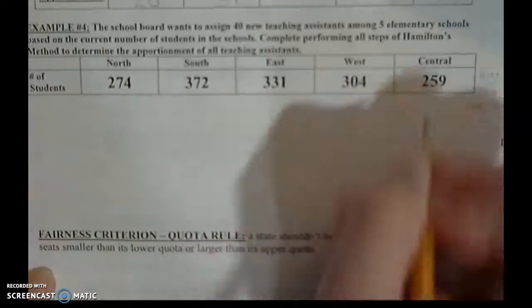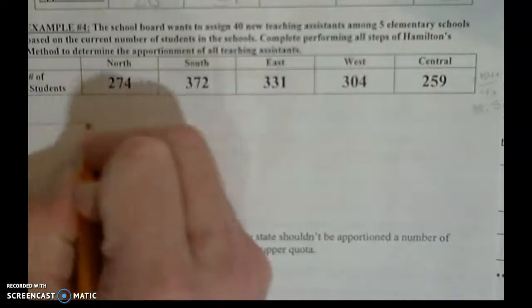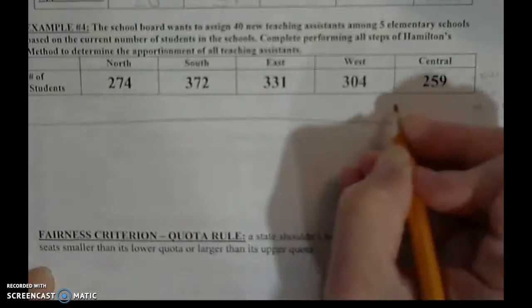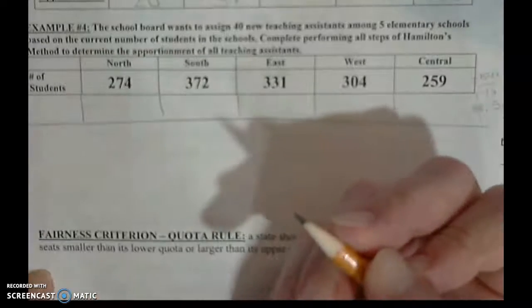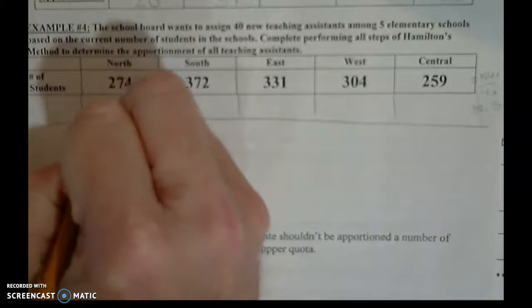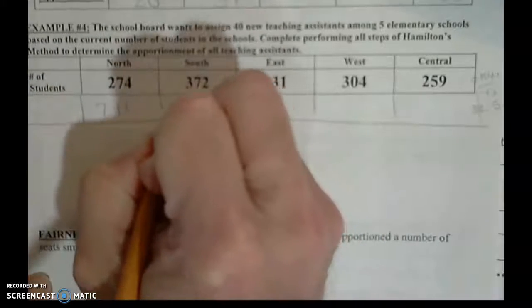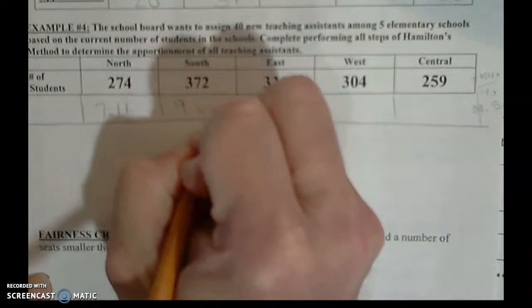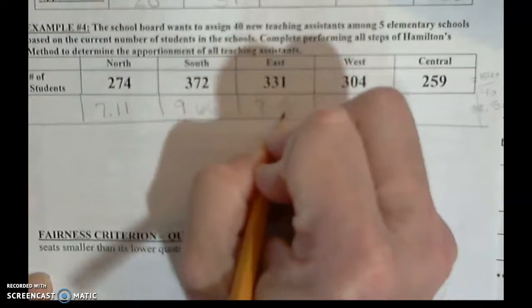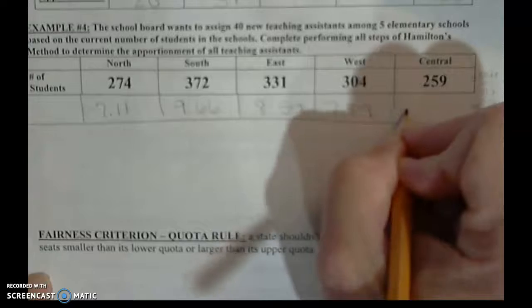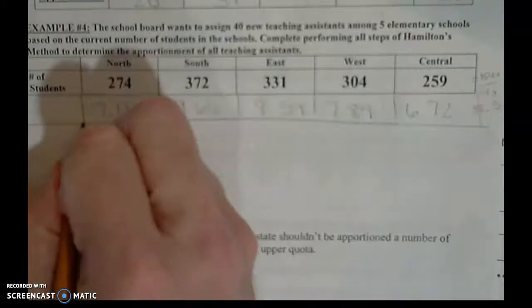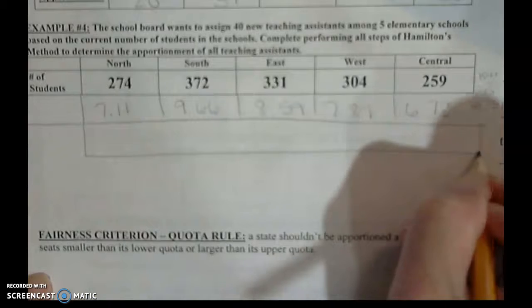So then if I divide all these by 38.5, if it helps for you to add your little table in there like we've been doing, you could do that. So this was 7.11, 9.66, 8.59, 7.89, and 6.72. All right, give everybody their lower quota.